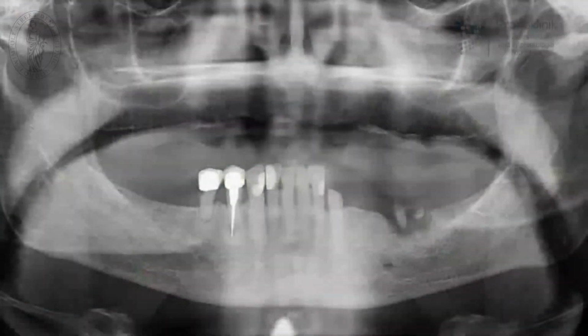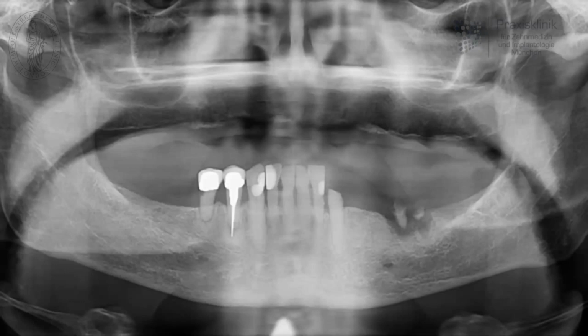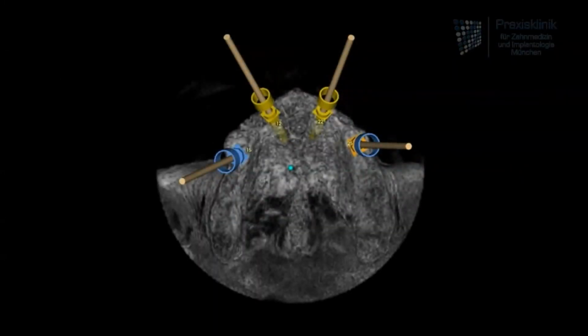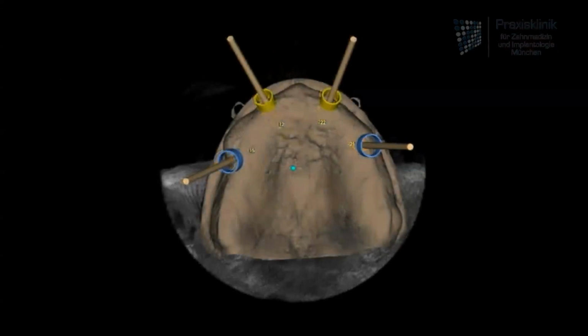As we can see here, in the lower jaw there is a periodontally compromised dentition, and the upper jaw is edentulous. This patient asks for an implant-supported fixed restoration. In the first step we have our 3D X-ray image. We place our virtual implants, and in the next step we can get an idea of what the soft tissue situation is with regard to our implant position.